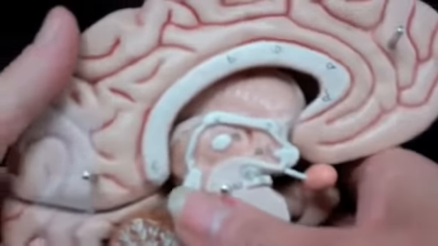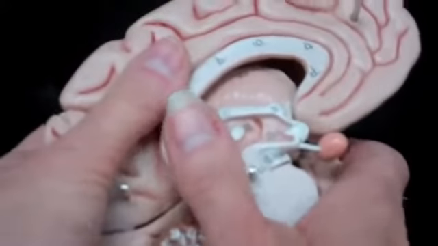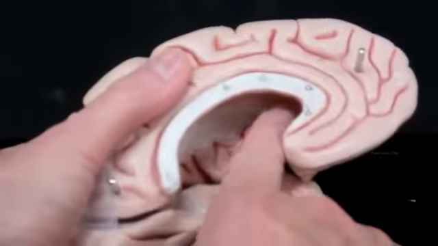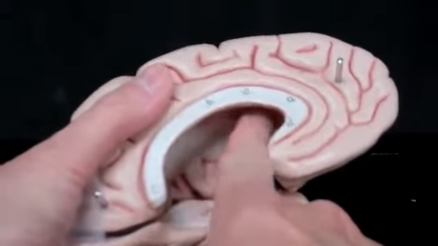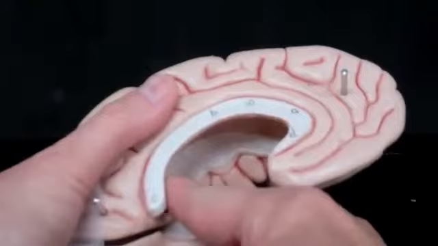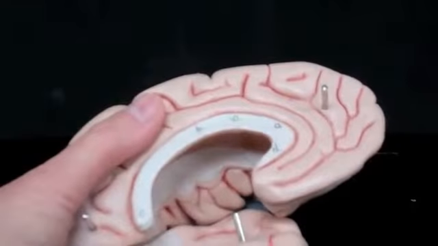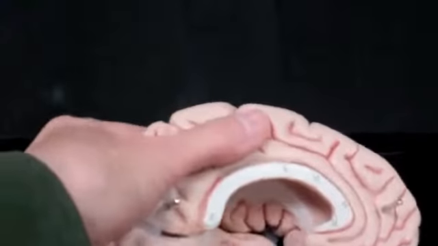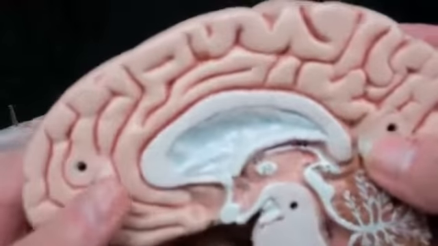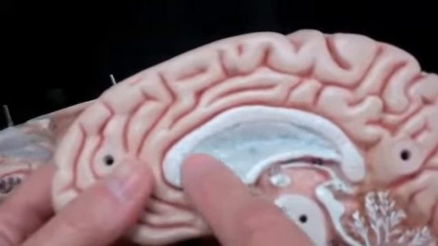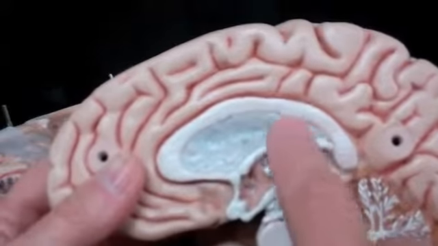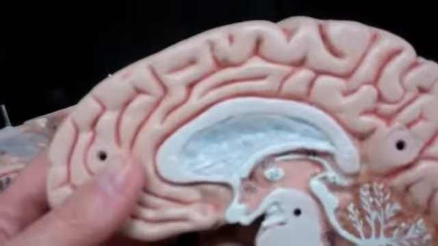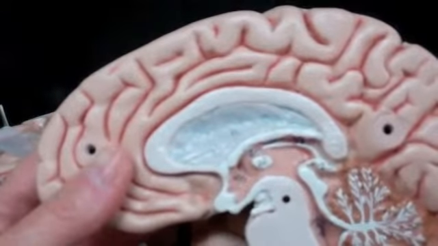In the sagittal section of the brain, I'm going to first remove the diencephalon. Once we do that, we can see the space that is one of the lateral ventricles. On the other side of the model, there is a thin sheet of tissue that separates the two lateral ventricles, and this is called the septum pellucidum.